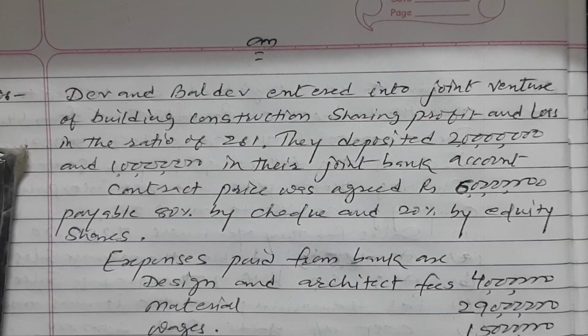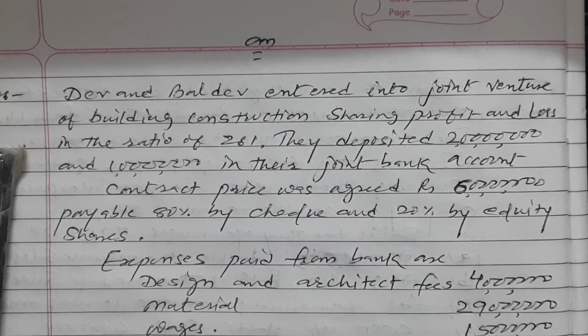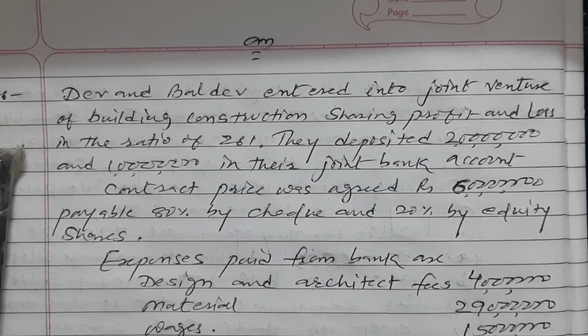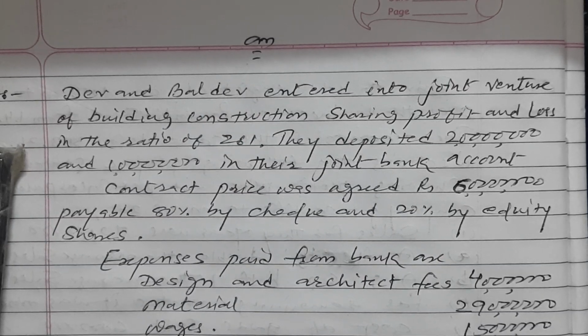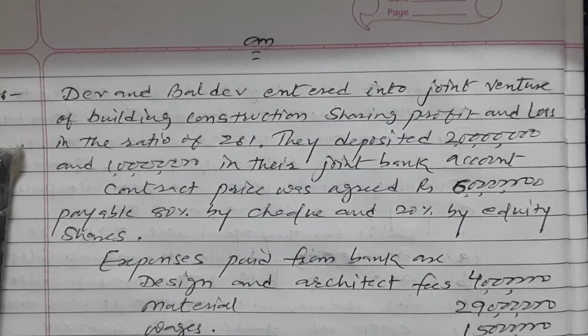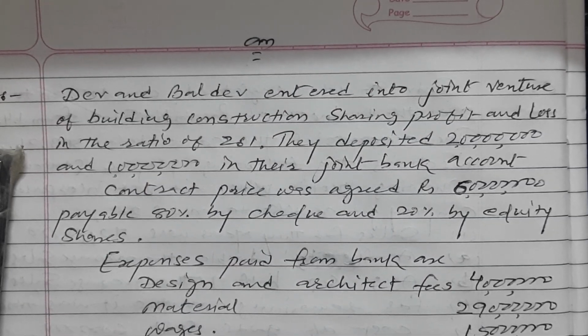The given sum is: Dev and Baldev entered into a joint venture of building construction, sharing profit and loss in the ratio of 2:1. They deposited 2 crore and 1 crore in their joint bank account. Contract price was agreed at rupees 6 crore, payable 80% by cheque and 20% by equity shares.